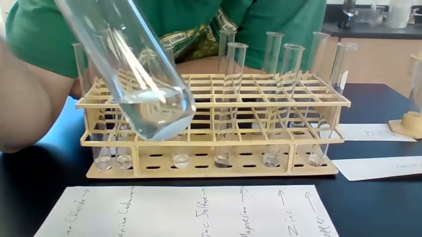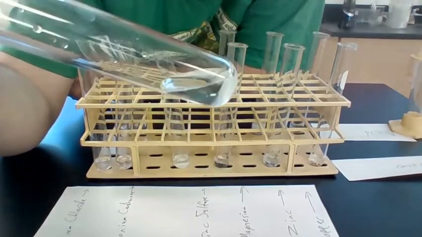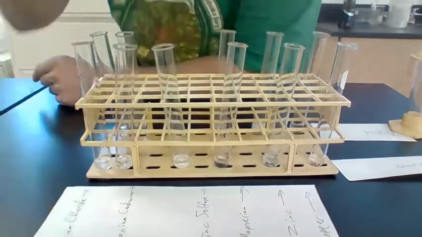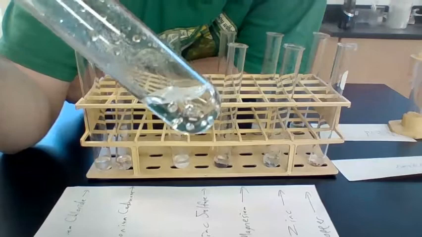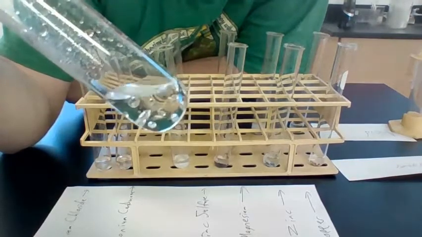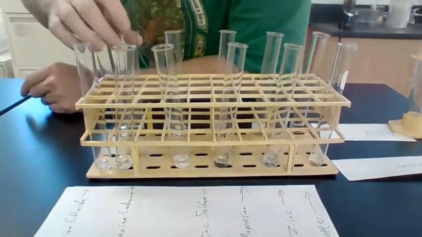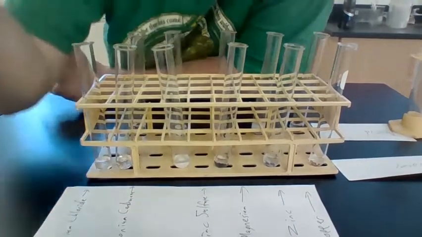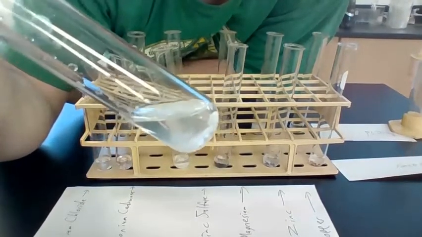With the zinc sulfate, though, it doesn't seem like the acid did anything. It's still just a solid on the bottom. For the ammonium carbonate and acid, there was a definite reaction with bubbles here. And there was a slight reaction with the calcium chloride with acid.